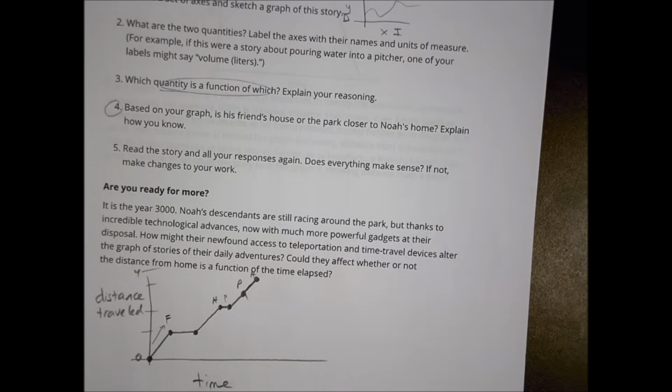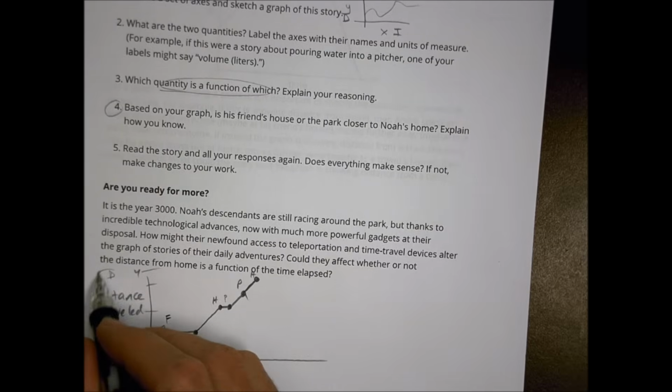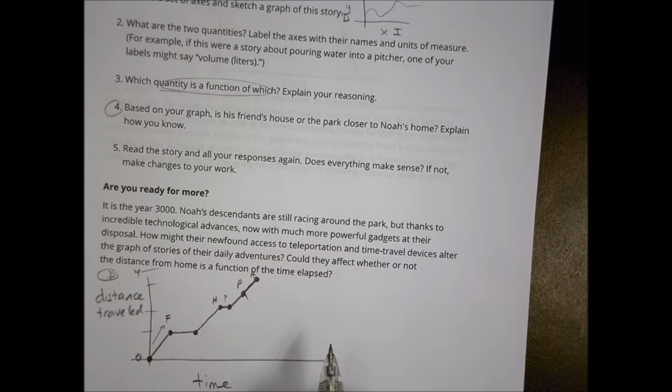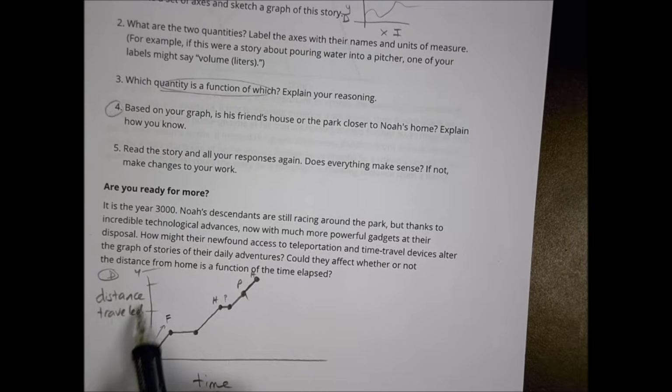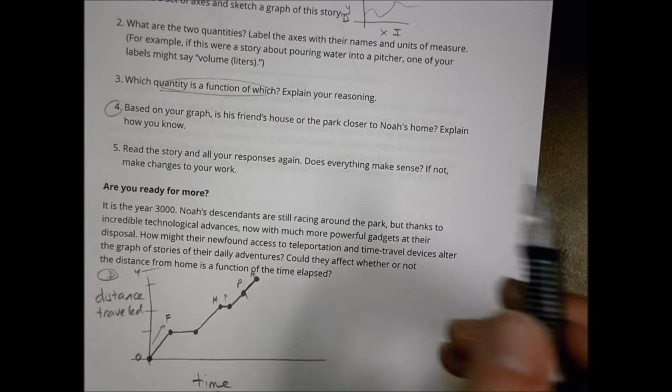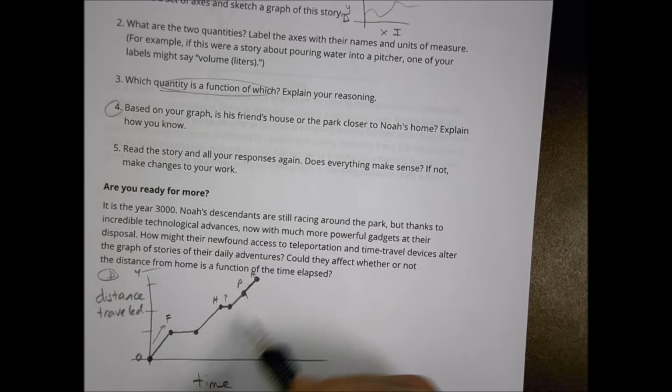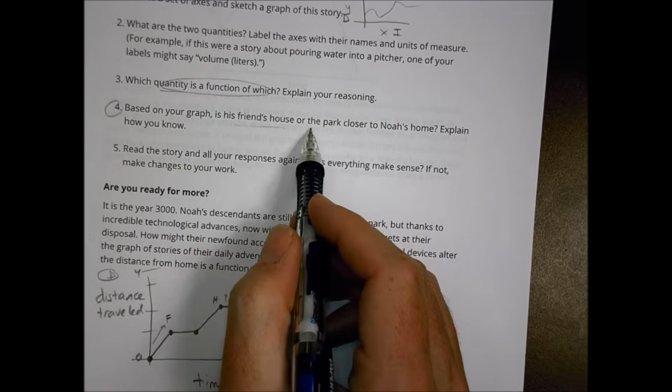Time becomes my independent variable, because that's something that's just going on. But the distance traveled depends on the amount of time that he spent riding his bike. So that becomes our dependent variable there. In this case, we said distance traveled is a function of time, because how far he travels depends upon how much time he's been doing his little trips back and forth. All right, so that's one way of looking at this graph. It does ask in question 4, based upon the graph that you made, is the friend's house or the park closer to his home?